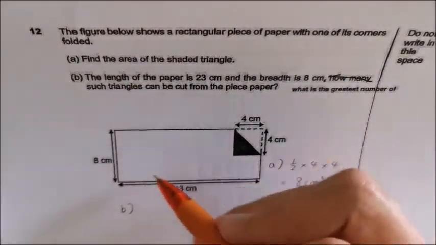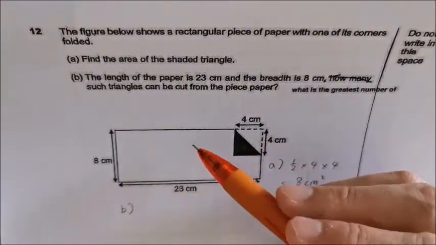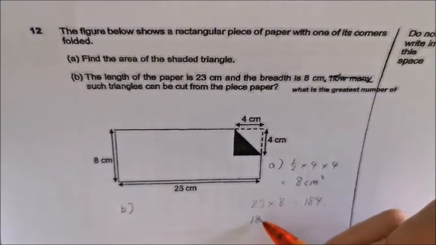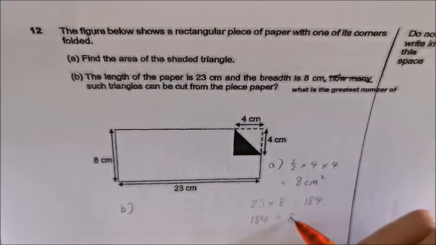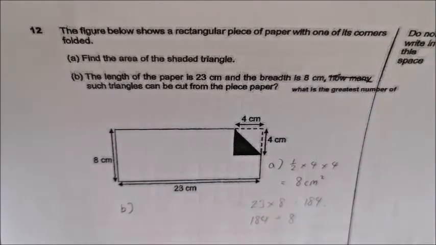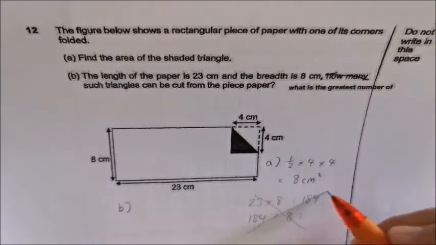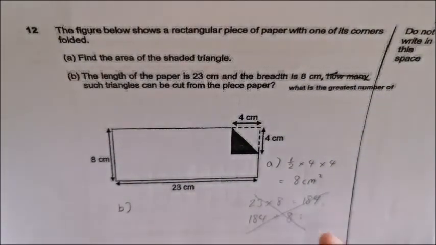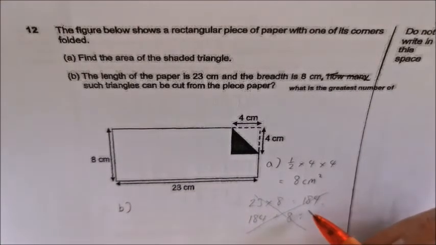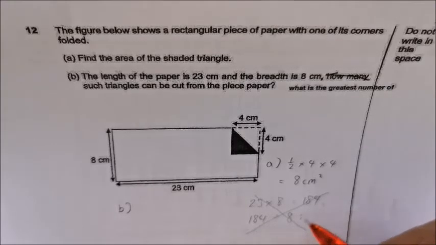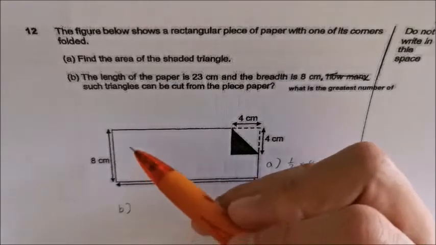Then after that, 184 is the total area of the rectangular paper, so they will take 184 divided by the area of each triangle, and then they find the answer. But guys, this is exactly wrong. You never do this. Most students will do this and get this question wrong. When you do this, you are not calculating the total number of triangles that can be cut out, because there are some remainders.